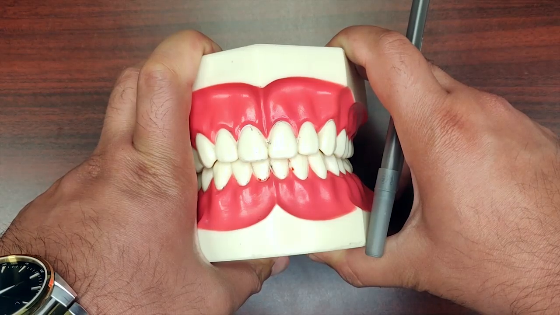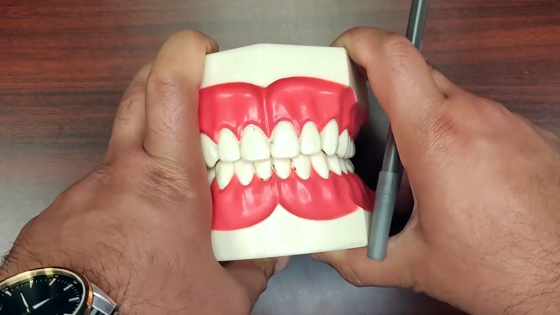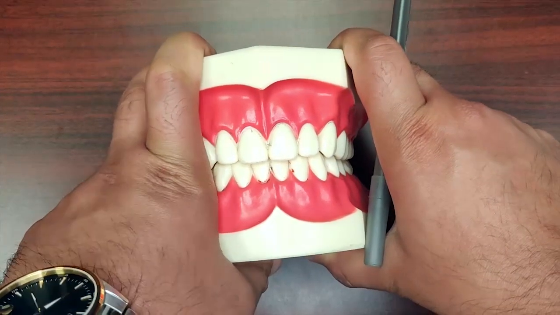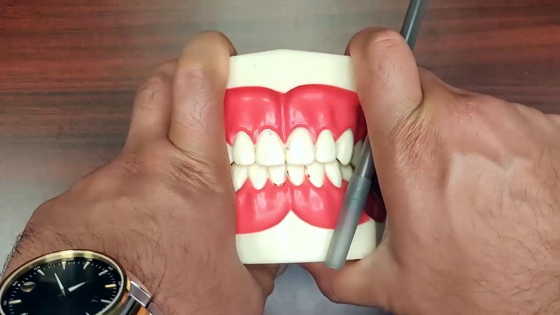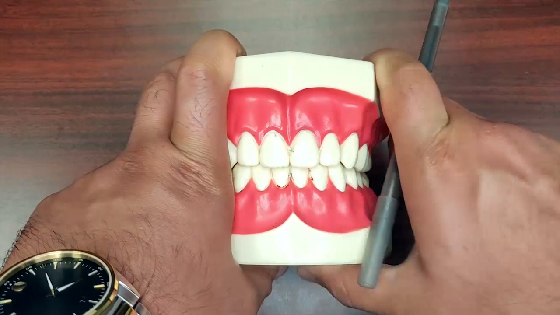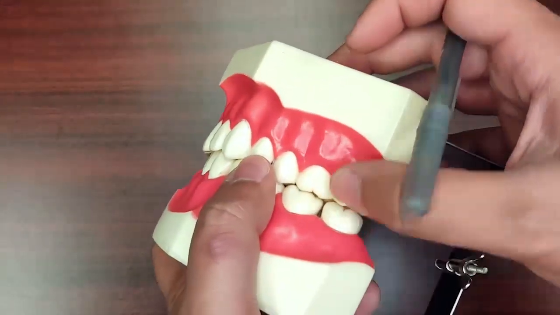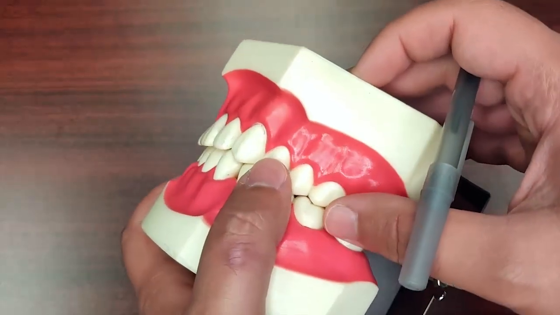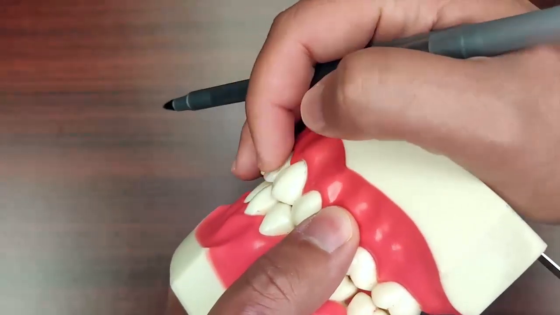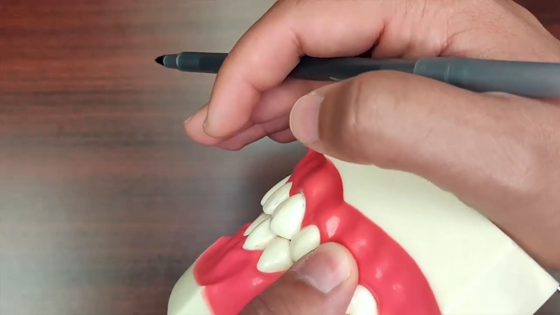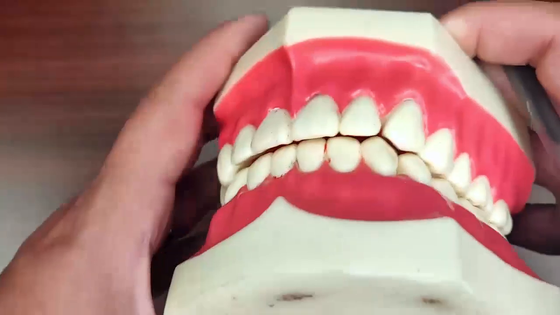Now, to go into more detail on the class 2 malocclusion, we have two subtypes and one subdivision. First, let's talk about the two subtypes. We have a class 2 division 1 and a class 2 division 2 malocclusion. In the class 2 division 1, the molar relationships are like that of a class 2, like we talked about earlier. And the maxillary anterior teeth are protruded, meaning the maxillary anteriors are pushed forward. Teeth are proclined and a large overjet is present.